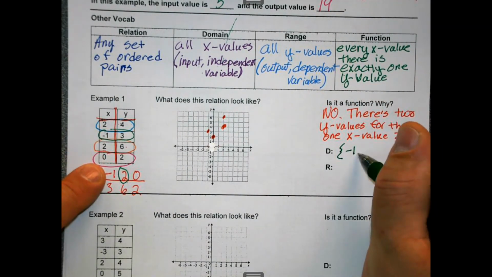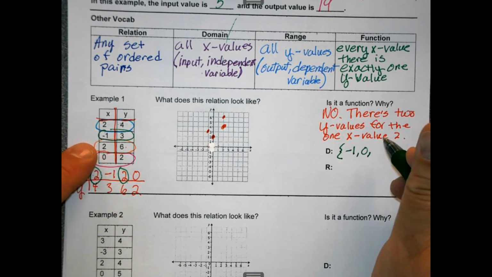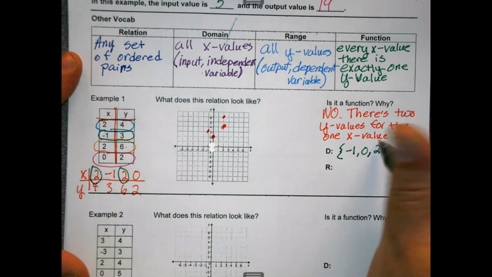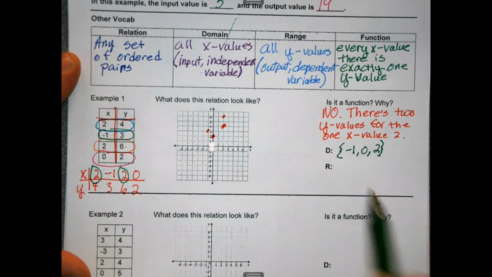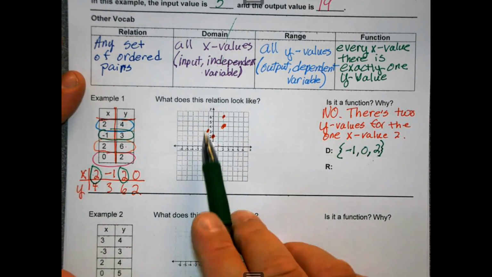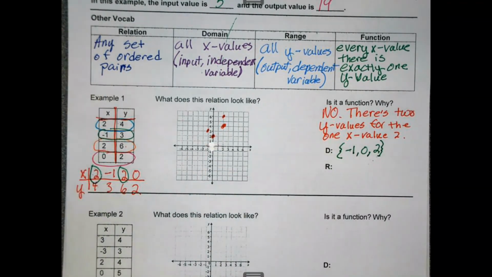Then I have a 0. Then I have 2. And I don't need to put 2 twice. I only need to put it once. Now, this is just a set of coordinate points, because there's no line there, so I don't have to include all those numbers in between.